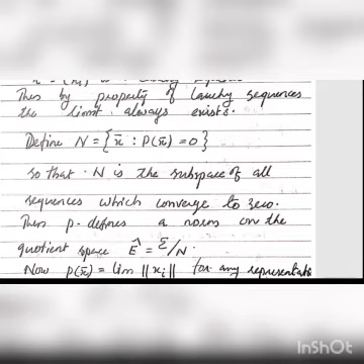Now take this quotient space as E hat. What we want to prove now is that from E to E hat there exists an isometry into, and the closure of the image of that isometry T(E) is equal to E hat.